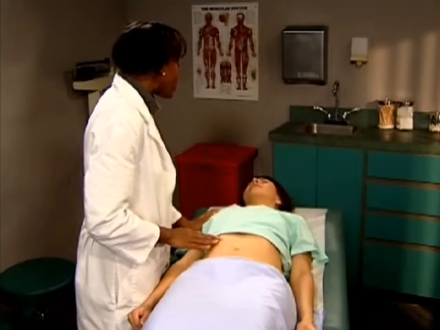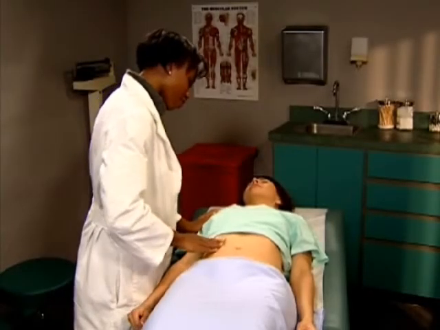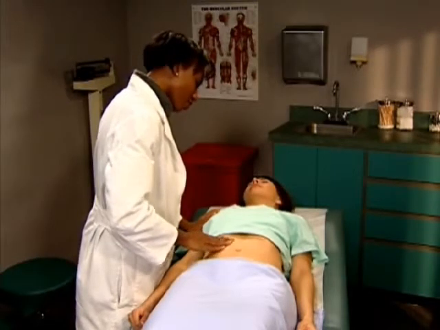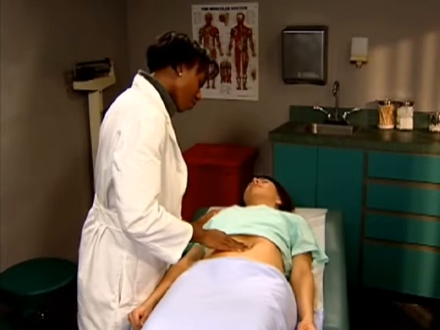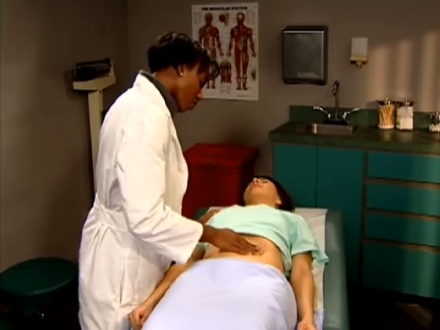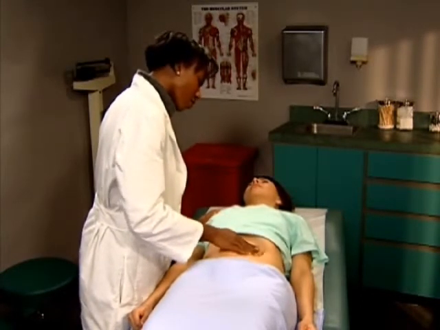I'm going to press a little deeper now. To continue, palpate with moderate pressure in all 4 quadrants, using the same hand position as for light palpation. The patient may report tenderness that wasn't present during light palpation.